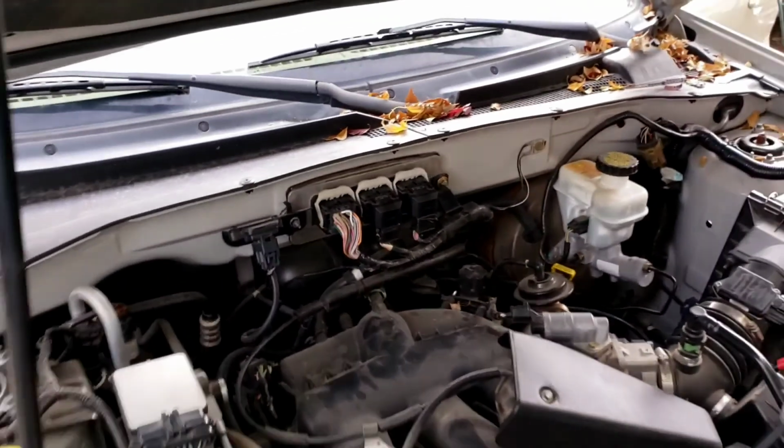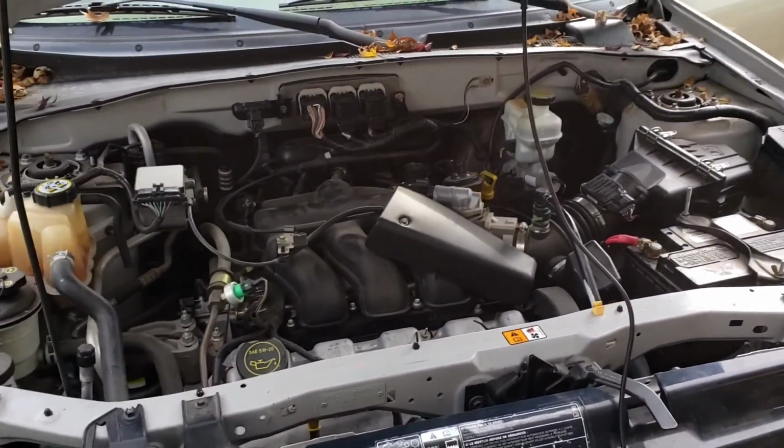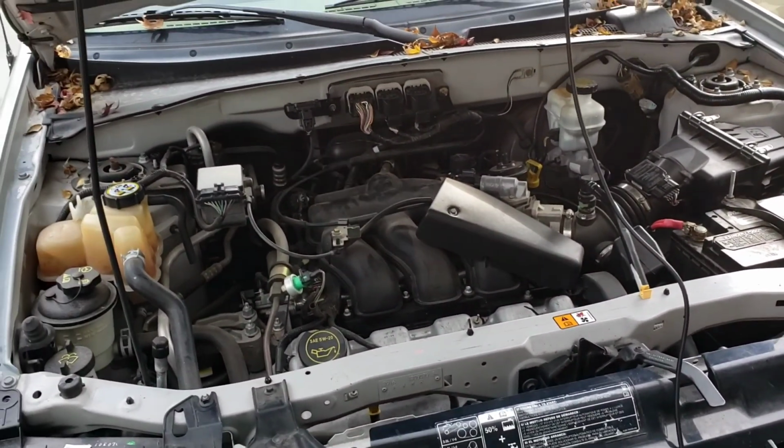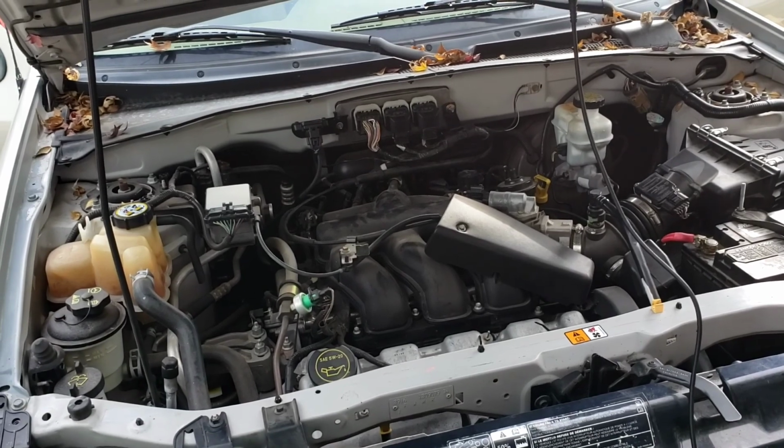So that vehicle's fixed. There's no misfires, no misfire data showing any misfires. So that is a fix for this 2005 Ford Escape with the 3.0.